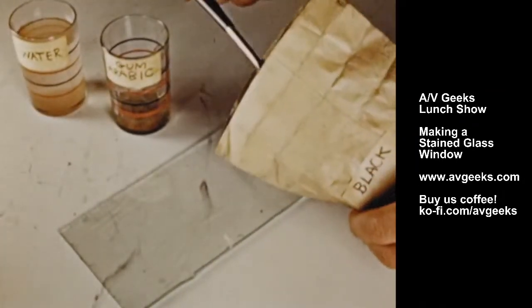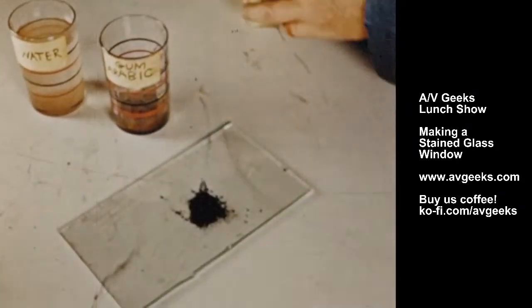With the fired glass back in place on the easel, the pigment is mixed for further painting, this time with a black oxide.